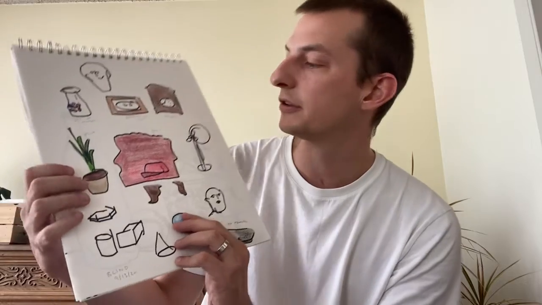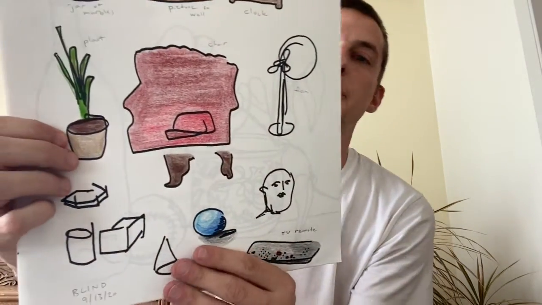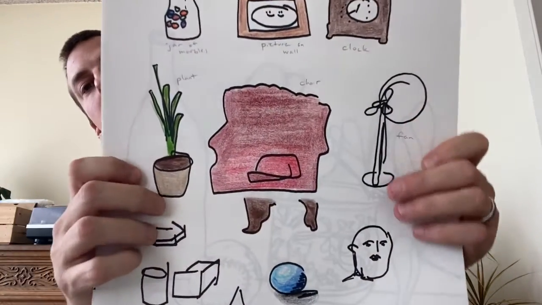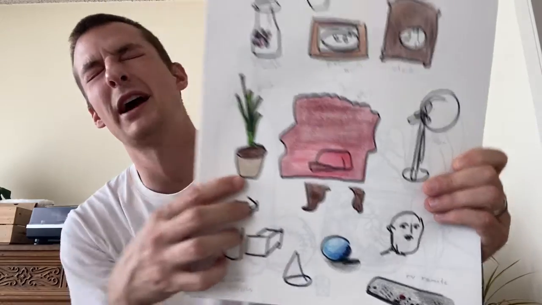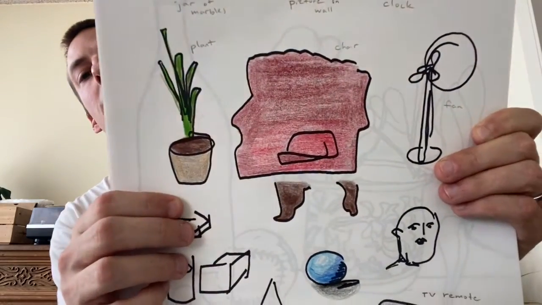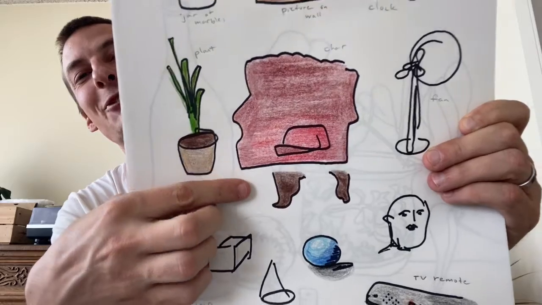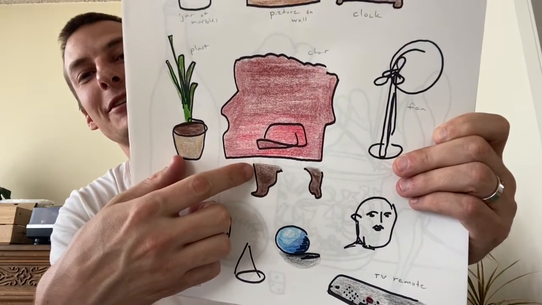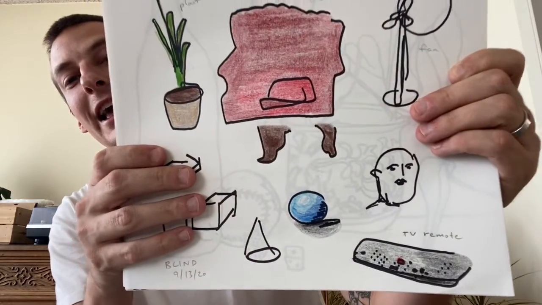And you can do this as well. So these I did with Sharpie. This was another day that I was trying them out, but I drew some of the things in my living room. I drew a plant blind. This was with my eyes closed, I think. Here's a chair. So things are not gonna line up or be proportionate, and that's okay.